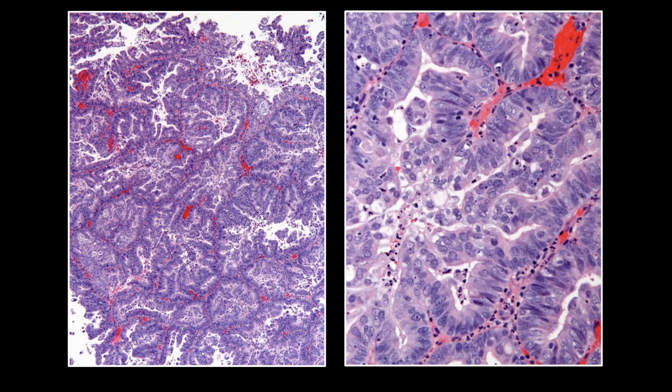And I'm not going to say that this is what I would call severe nuclear atypia, but it's definitely at least moderate, right? And there's some hyperchromasia, you've got some prominent nucleoli, and this could be worrisome.